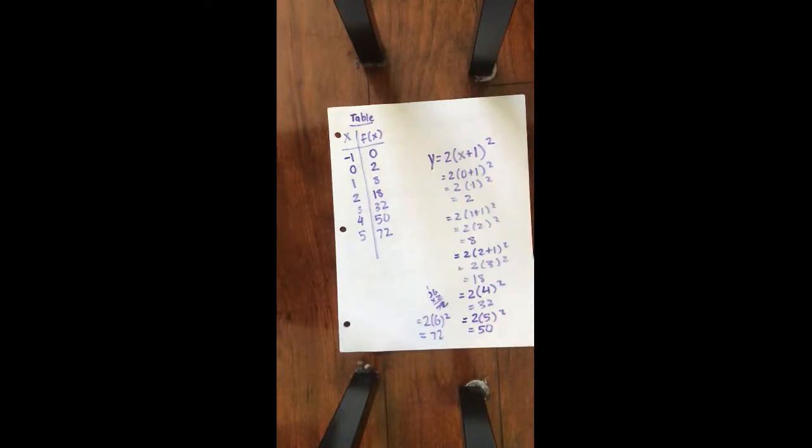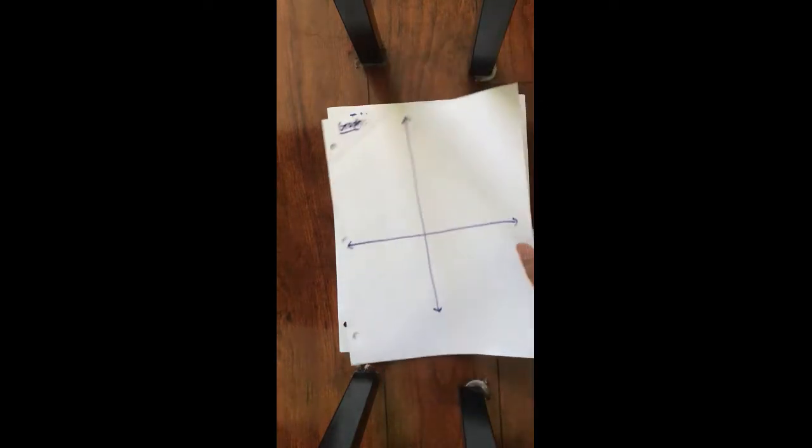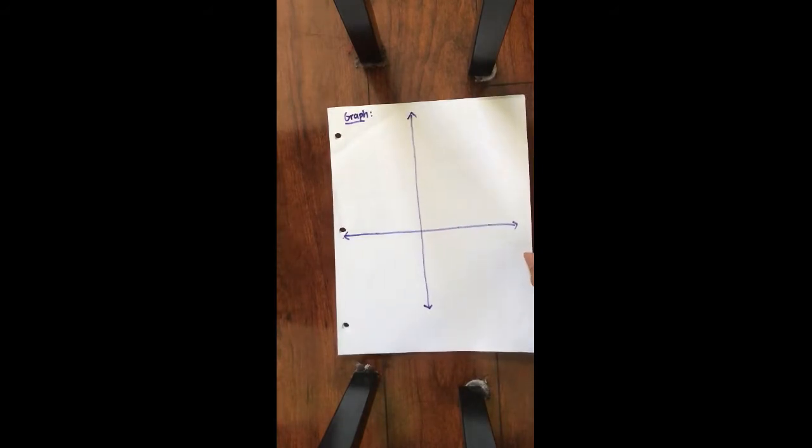Okay, so now since we have our table, we can use this table to graph our equation. So we have this graph right here.